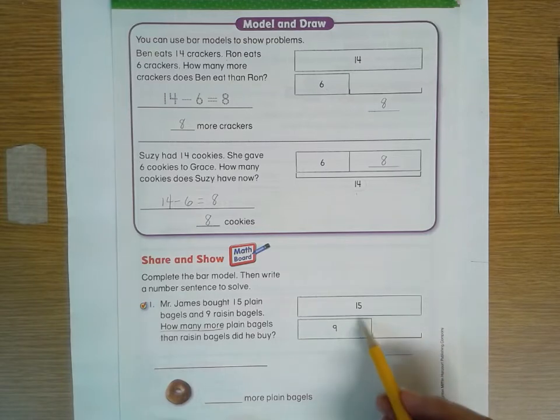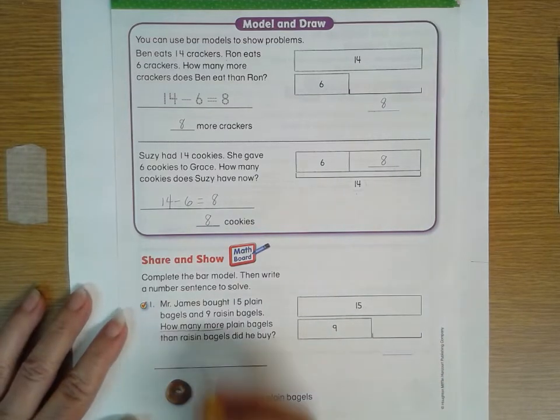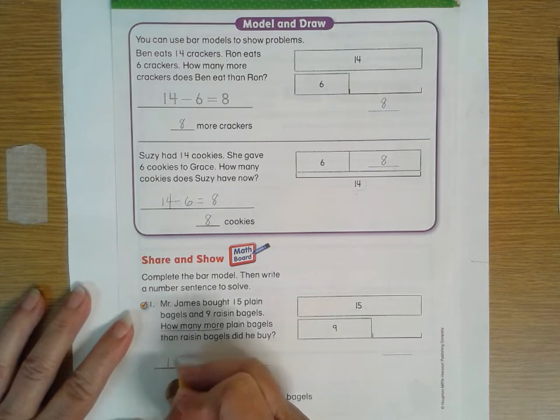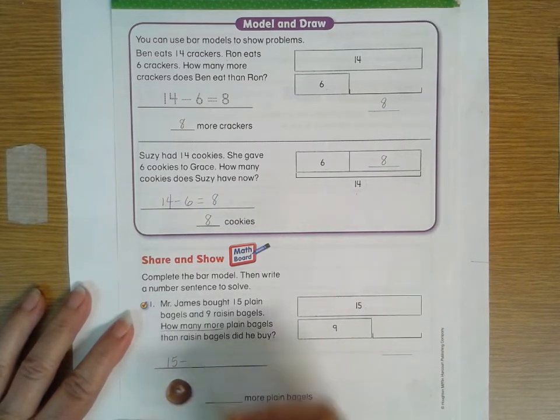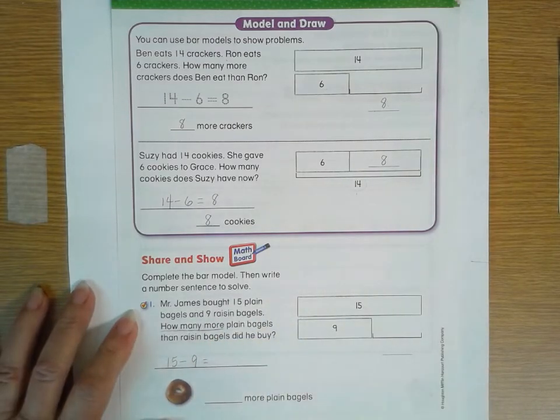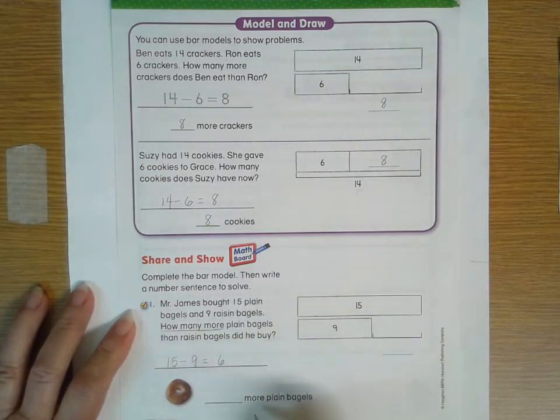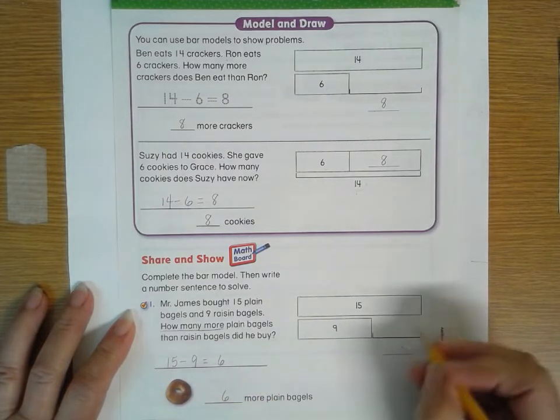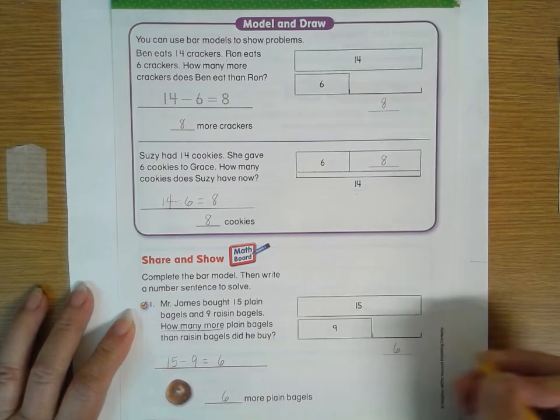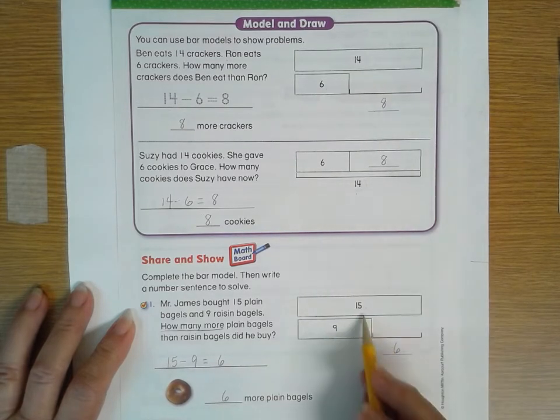So we're going to start with that bigger number, the whole number, 15. We're going to subtract the 9 because we want to know how many more. And 15 minus 9 equals 6. So he had 6 more plain bagels than raisin bagels. I also need to put it over here to finish my bar model. And 9 plus 6 would be 15.